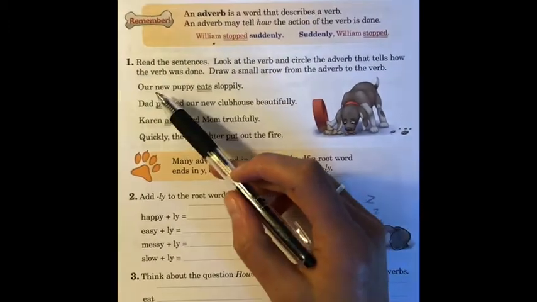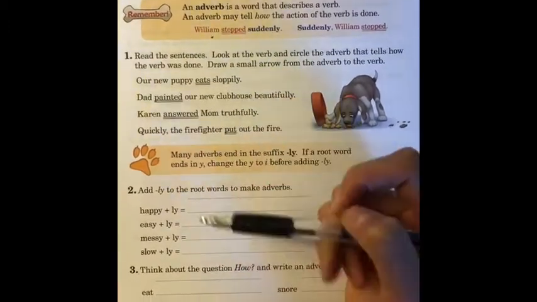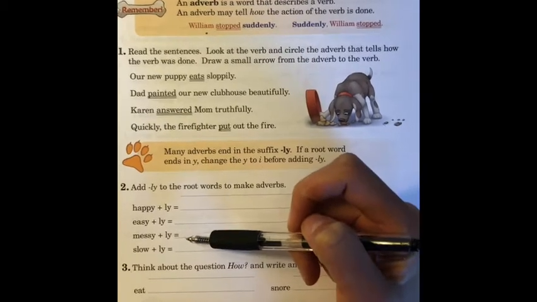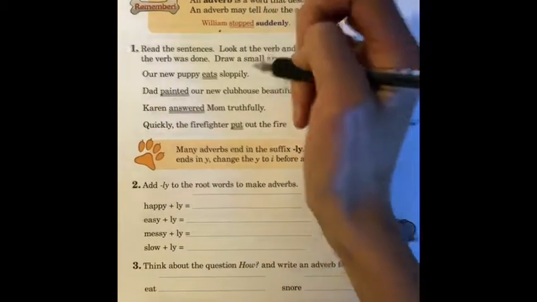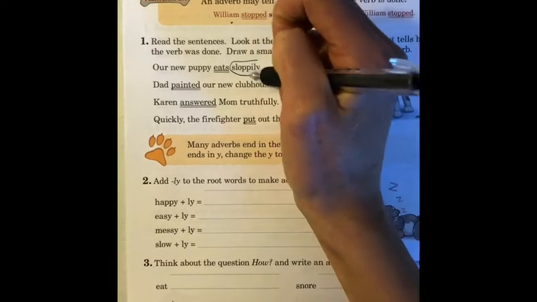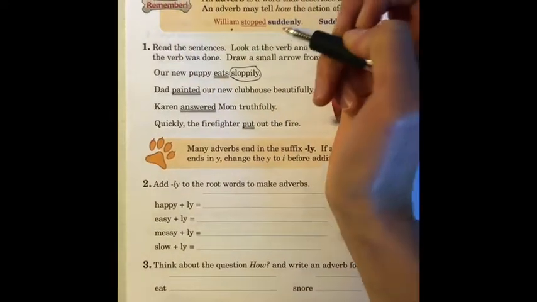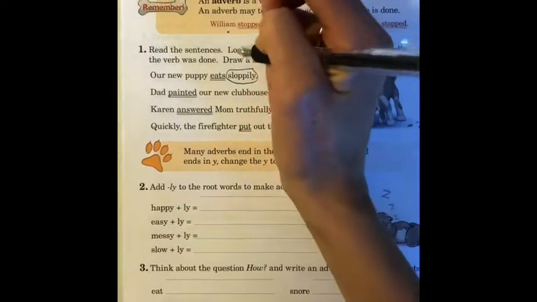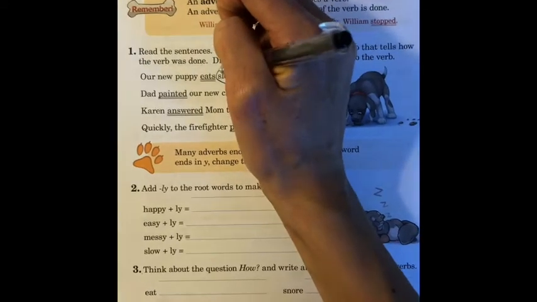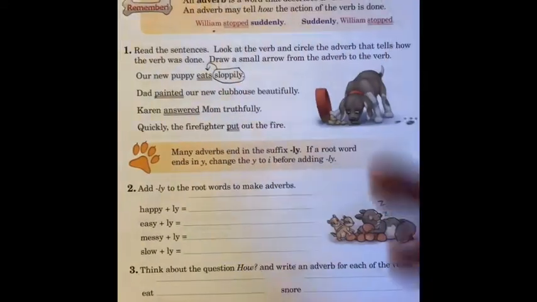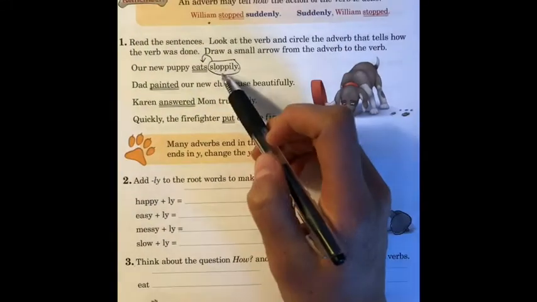The first one says, our new puppy eats sloppily. How does the puppy eat? Sloppily. So we're going to circle sloppily. And sloppily describes how the dog, or the puppy, eats. So draw an arrow from sloppily to eats.